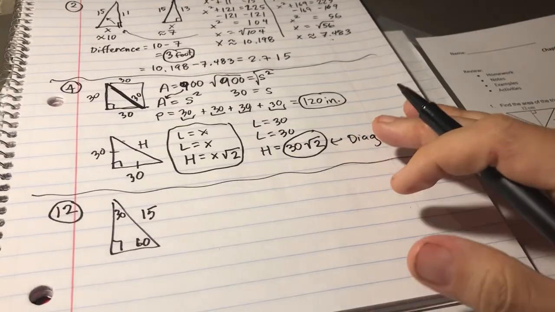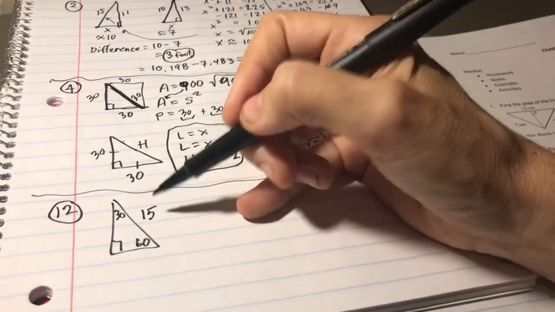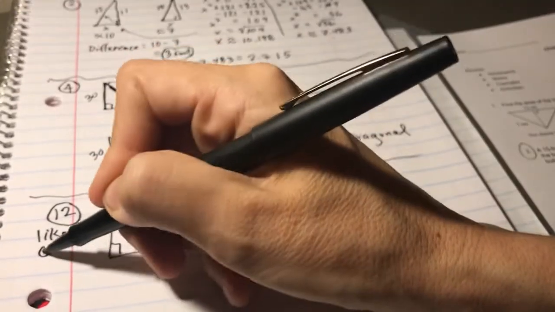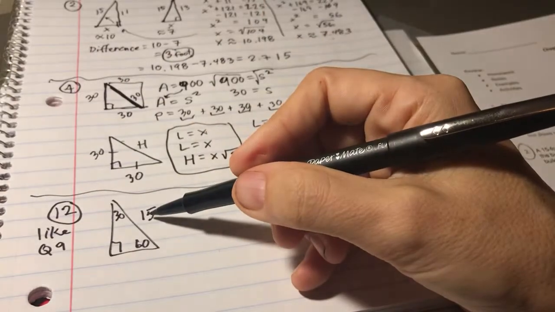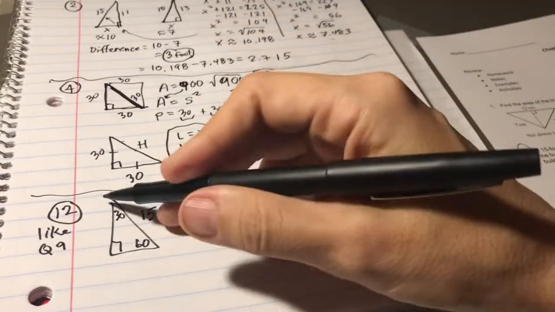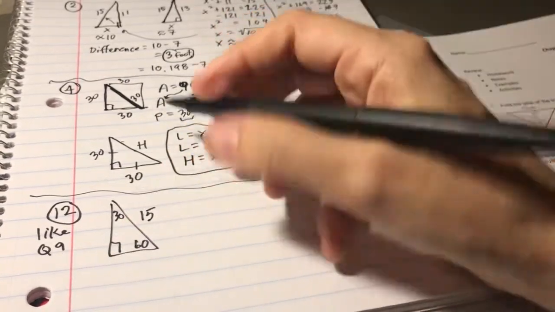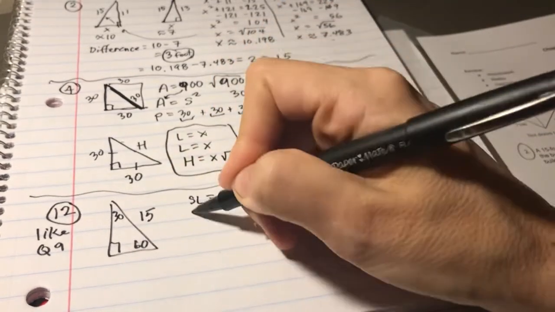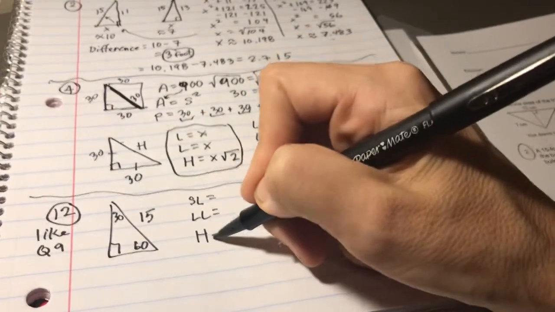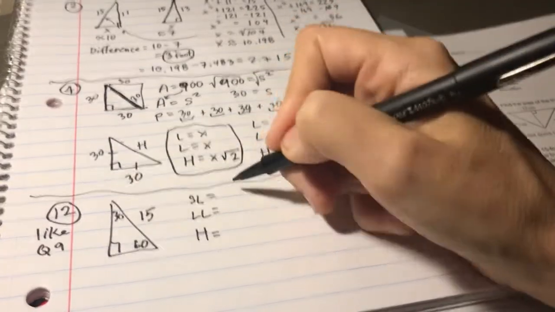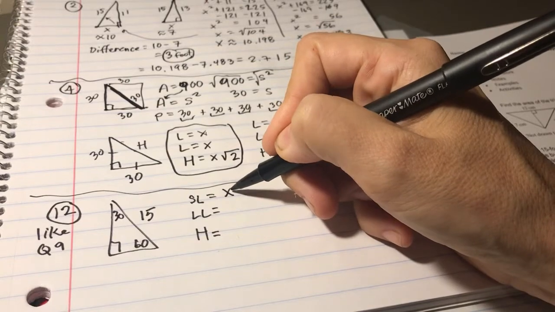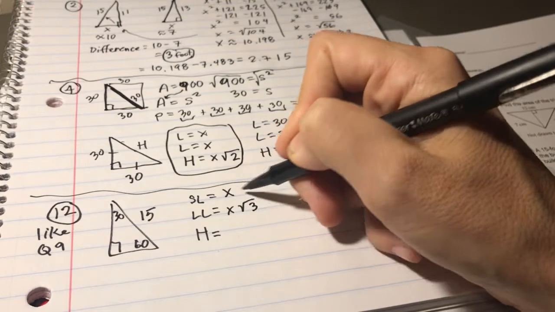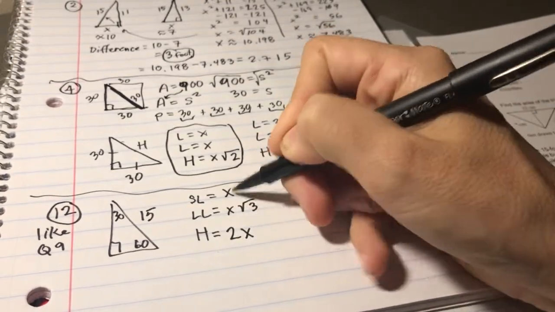Okay. So we had a question really similar to that. I think this is like question 9. So we want to know the perimeter, and it looks like this was an equilateral triangle somebody cut in half. So we got to put short leg, since all three are different, short leg, long leg, hypotenuse. So the short leg, if it's a regular old number, we can call x. The long leg is x times the square root of 3, and the hypotenuse is 2 times the short leg.